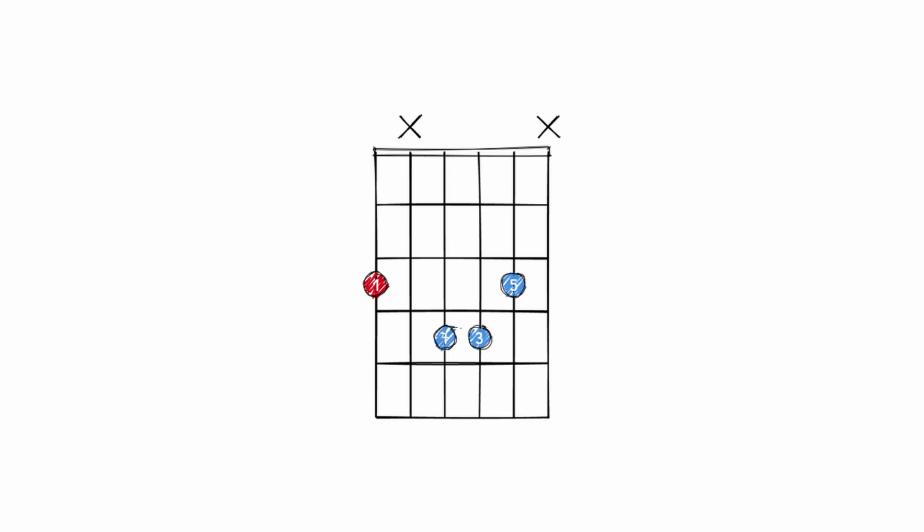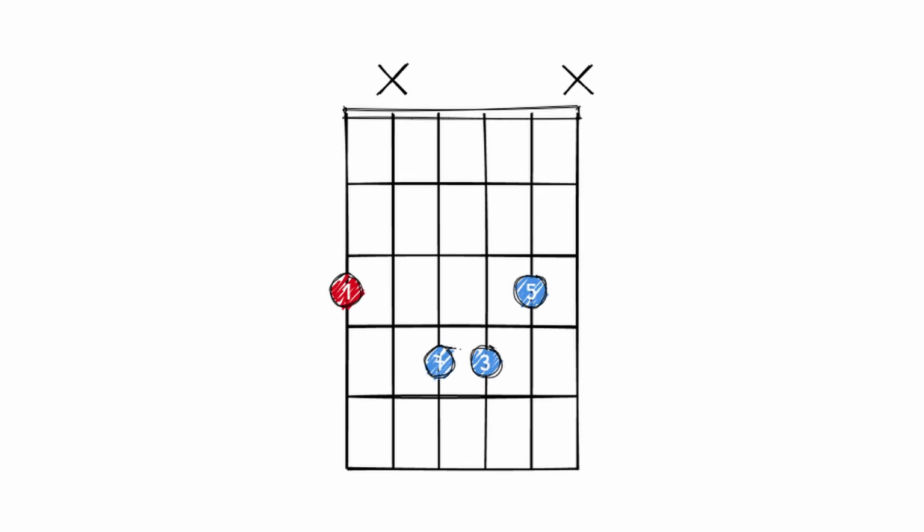So memorizing the location of the intervals that fall within this chord will allow you to build any chord you wish, provided that you know your chord formula for each chord type.